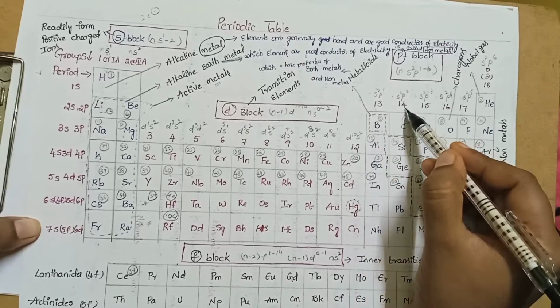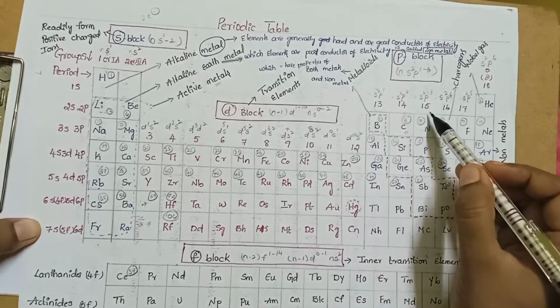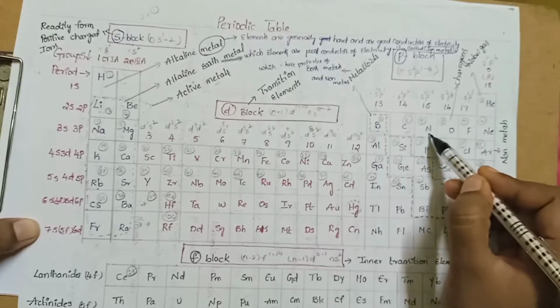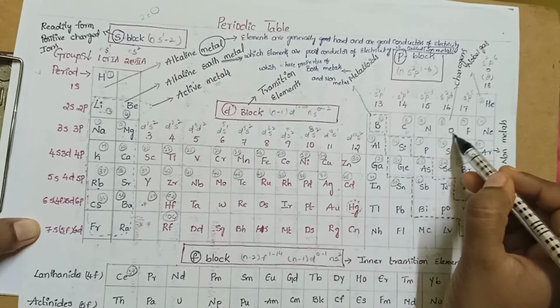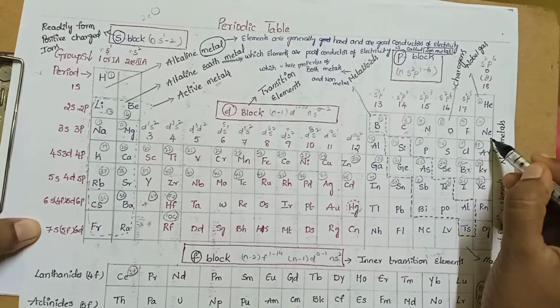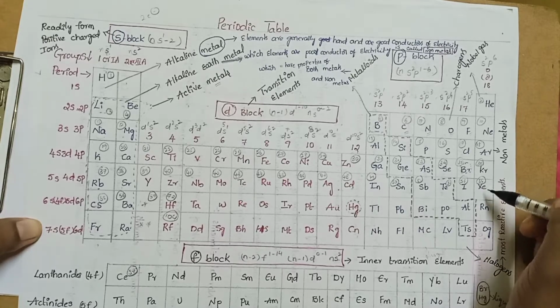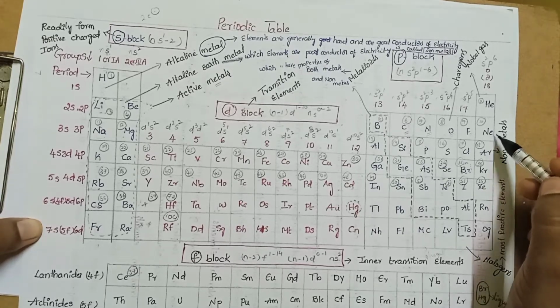The 14th group elements are known as the carbon family. The 15th group elements are known as the nitrogen family, and then the oxygen family, halogen family and inert gases. Okay, 18th group elements or 0 group elements are known as inert gases.